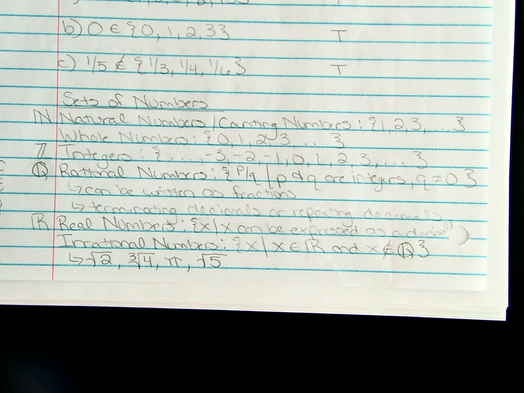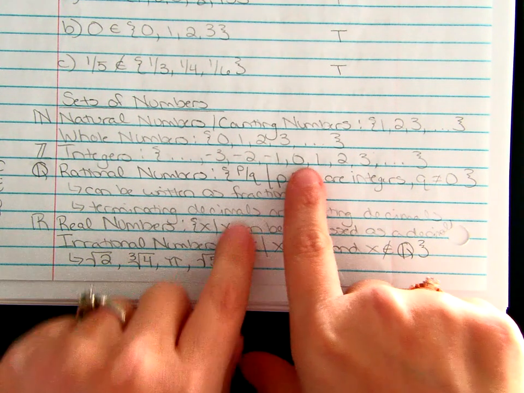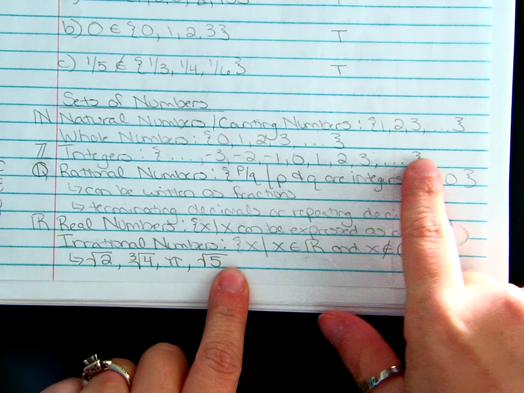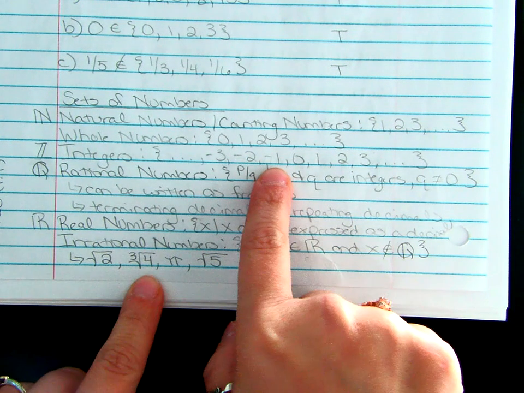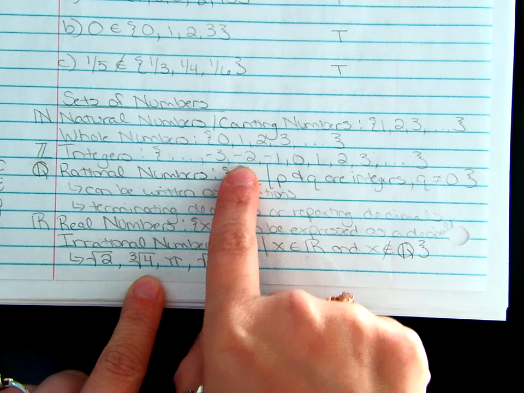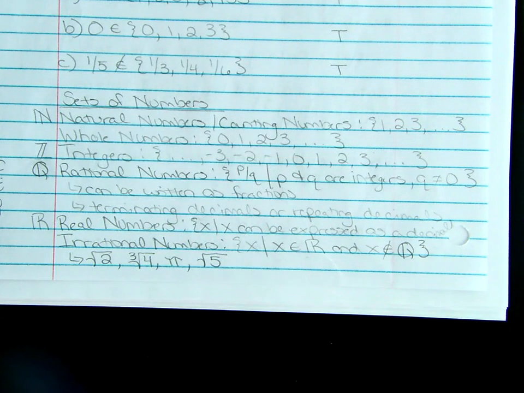After our whole numbers, if we branch out another ring, we get our integers. With our integers, we have 0, 1, 2, 3, and so on. So we have our whole numbers, but then we also have our negatives: -1, -2, -3. This is like if we drew an old school number line and put the little tick marks on it. Those are our integers.